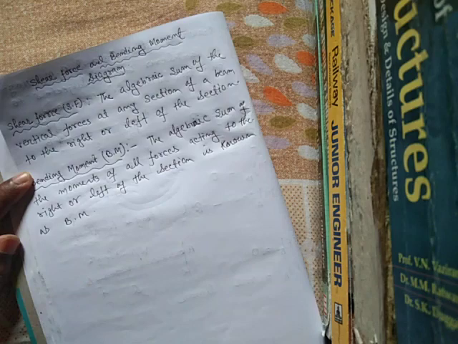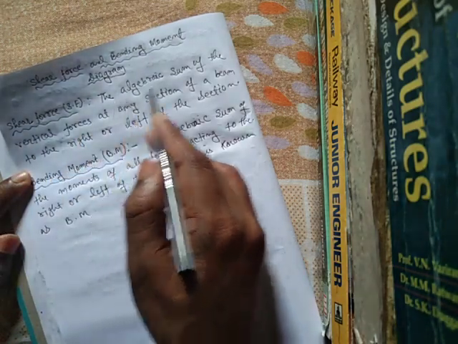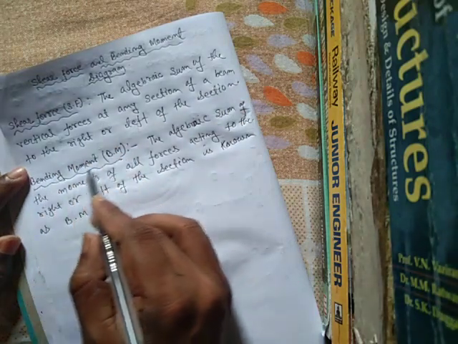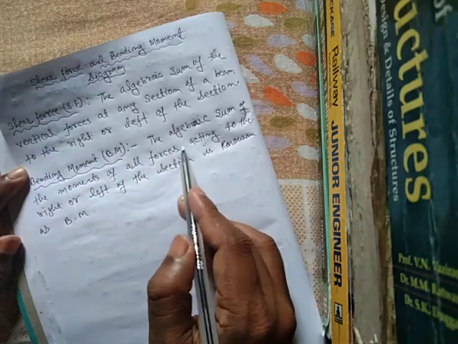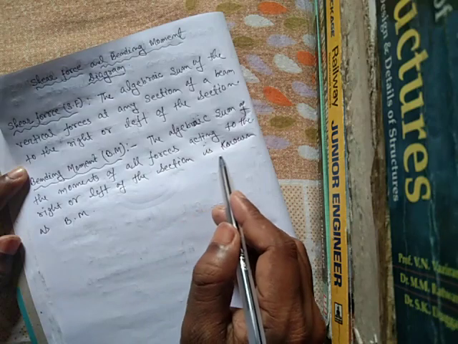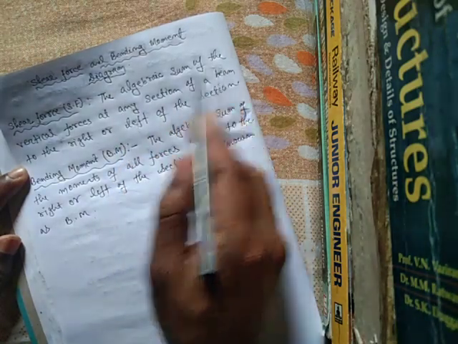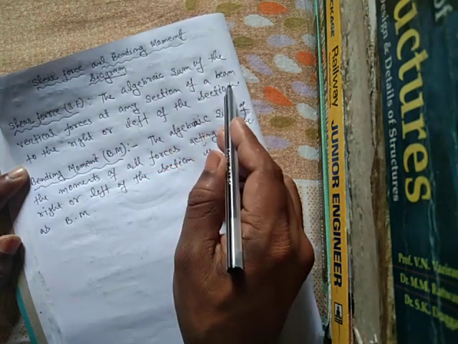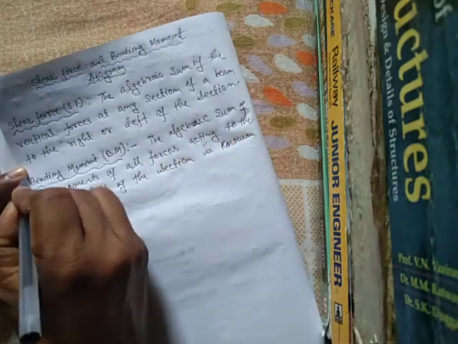Now what is shear force diagram? Here the definition of the shear force, the algebraic sum of the vertical force. Here the definition of the bending moment, the algebraic sum of the moments of all force acting to the right or left of the section is known as bending moment. Here the algebraic sum of the vertical force at any section of a beam to the right or left of the section is known as shear force.